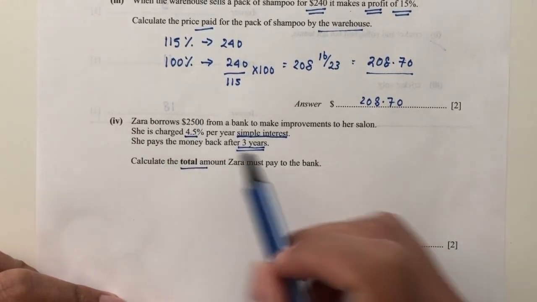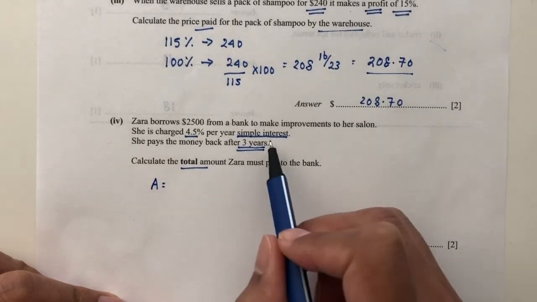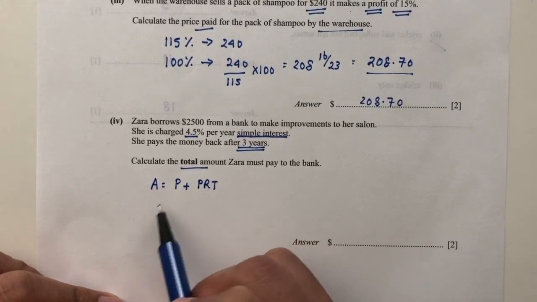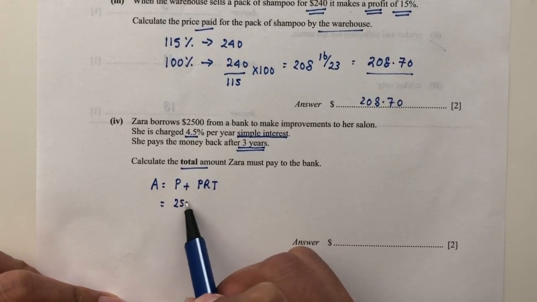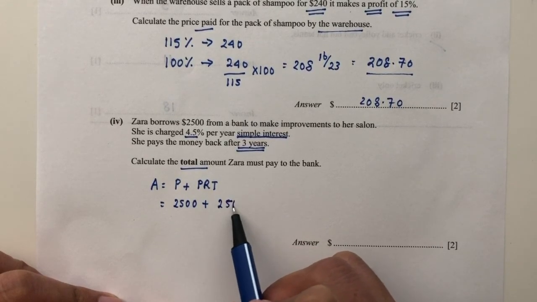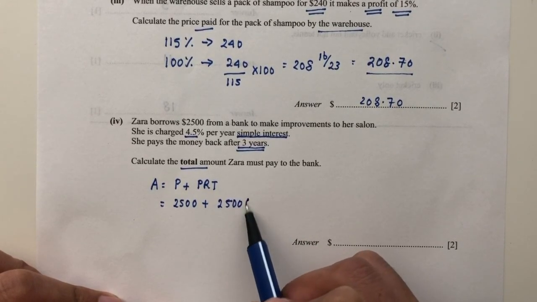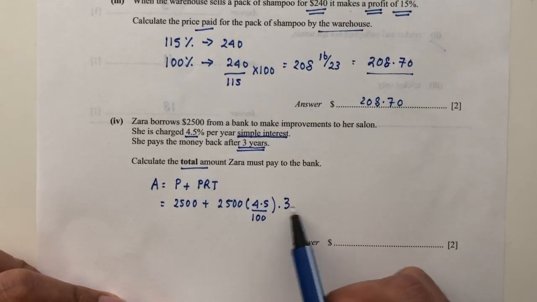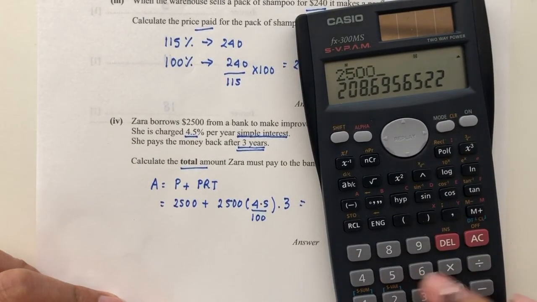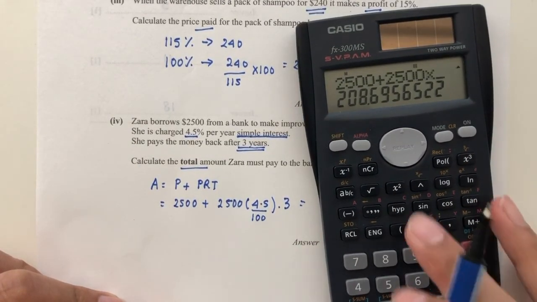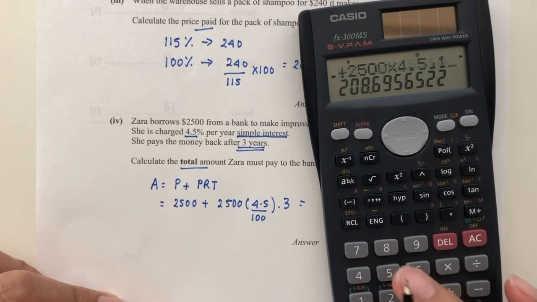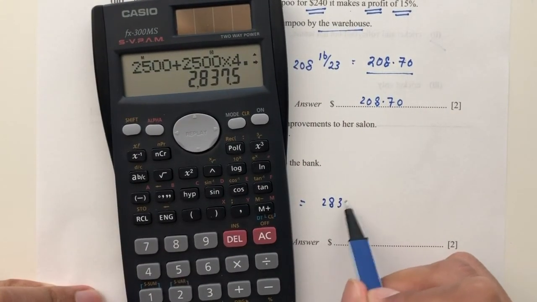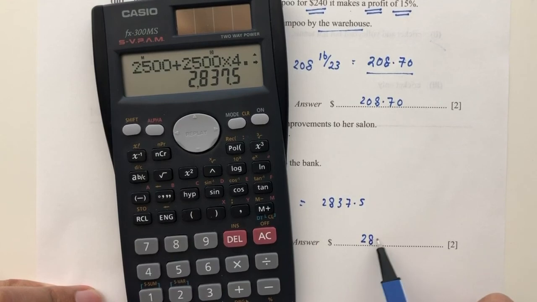So pretty easy. As you know, the amount, this one is simple interest, will be P plus I, where I is equal to PRT. So P is $2,500. Rate is 4.5%, so times 4.5 over 100, times number of years 3. So 2500 plus 2500 times 4.5 over 100 times 3. That will be 2837.5. She pays back this amount to the bank.